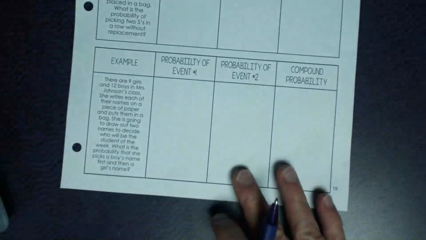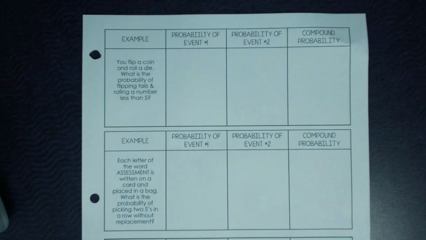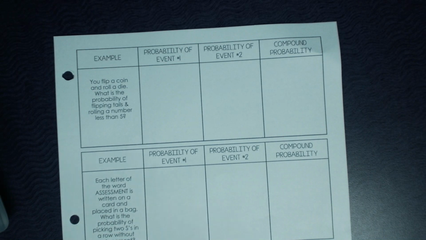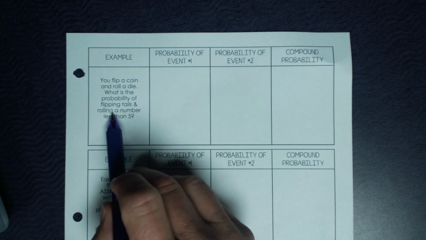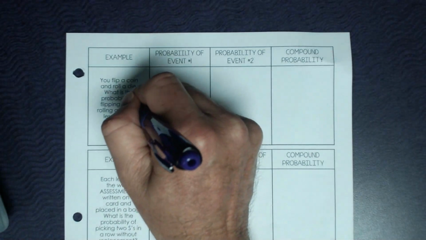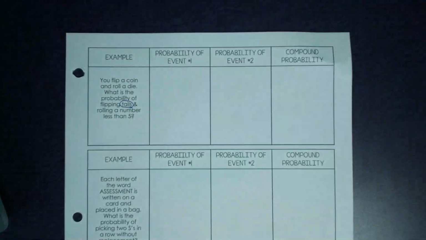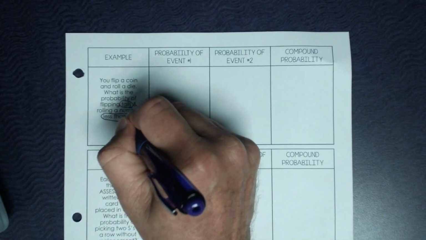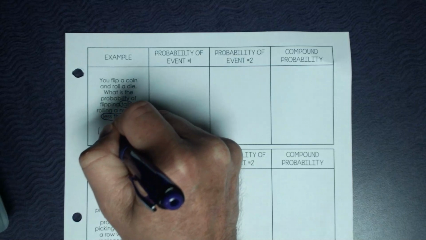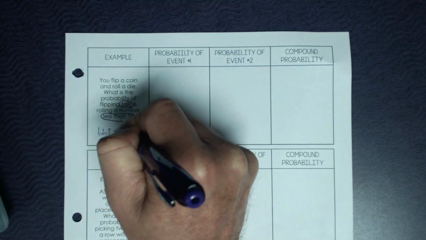We're going to go to page 19. Okay, here's the next one. You're flipping a coin and rolling a dice. What's the probability of flipping a tails first, and then rolling a number less than 5 on the number cube? 1, 2, 3, 4, 5, 6.